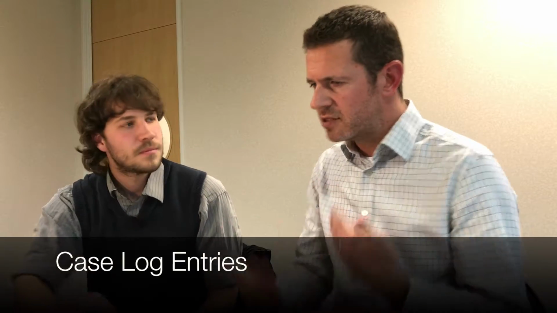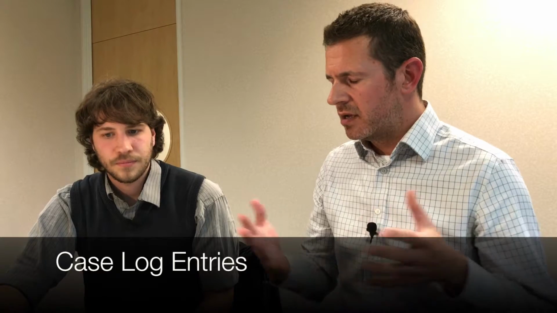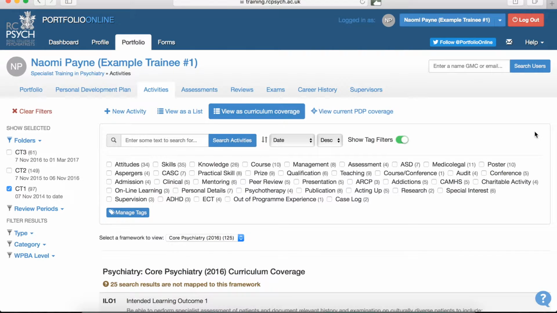Well, that's the mapping, linking part of the portfolio. So next, it'd be helpful to have a look at how to make a log entry. So the case log, as I understand it, is part of the curriculum is that over the 3 years of the core training or the equivalent, you have to see at least 50 cases. And the idea is that you log these on your portfolio as a record for you to then refer back to for ARCP and to ensure that you've seen enough cases. So how would we do that?